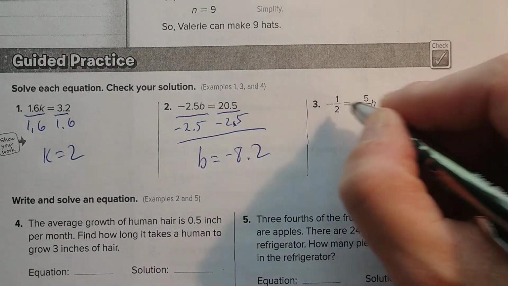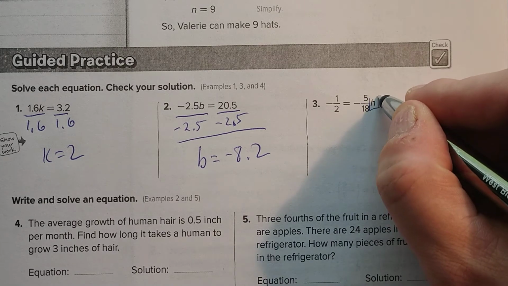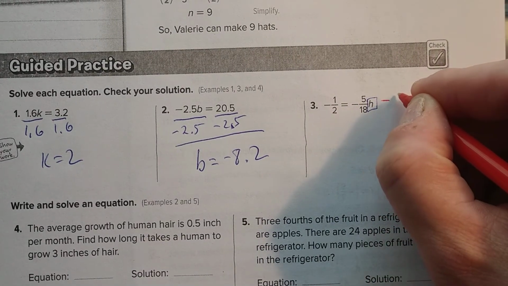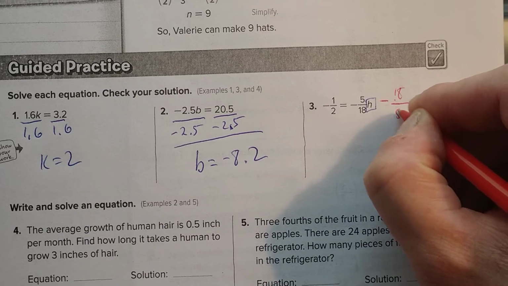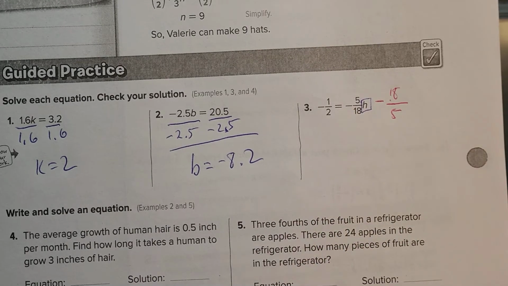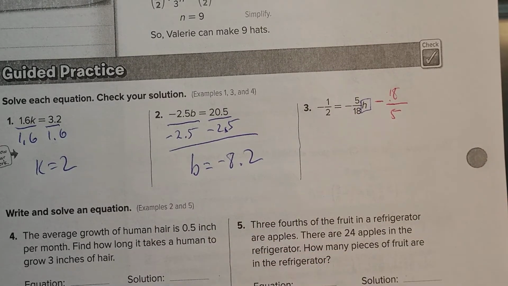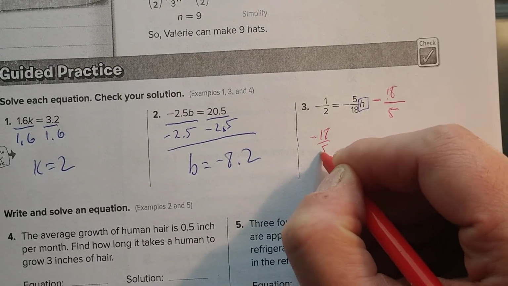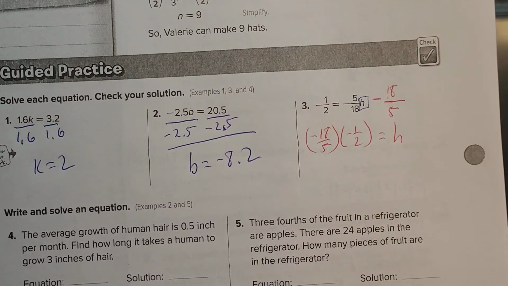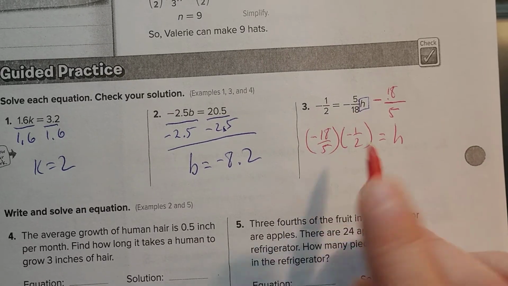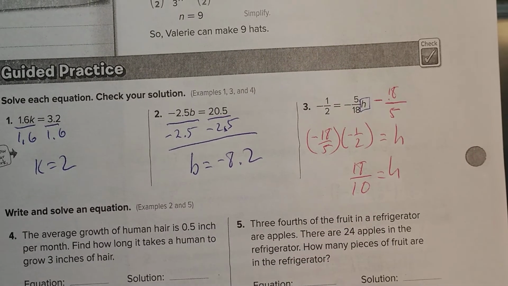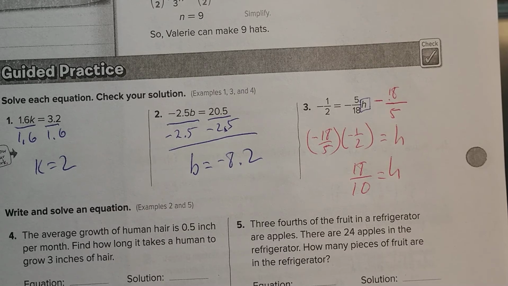And for number 3, find my variable. Now this time my variable is on the right side. So that means I'm going to have to multiply both sides by negative 18 over 5. I have to multiply by the reciprocal of the coefficient. The coefficient's always in front of the variable. Okay, so I'm going to get something that looks like this. Negative 18 over 5 times negative 1/2 equals h. Okay, and then I can multiply it right across. Negative 18 times negative 1 is a positive 18. 5 times 2 is 10. So I get 18 over 10 equals h. Okay, hopefully that's what you got.